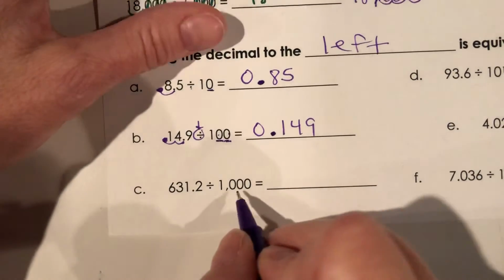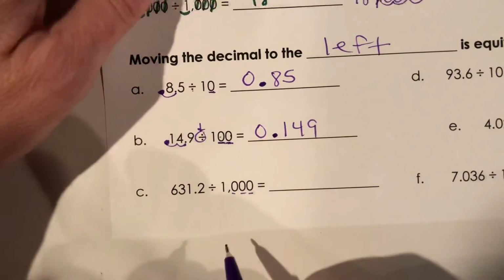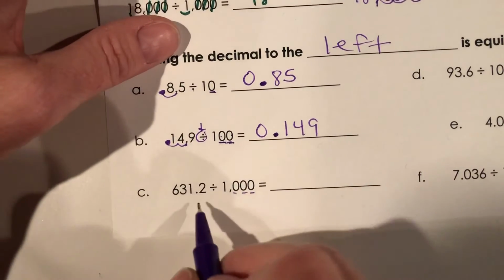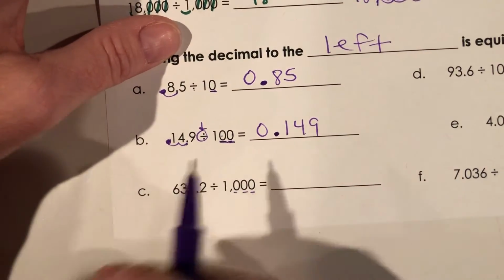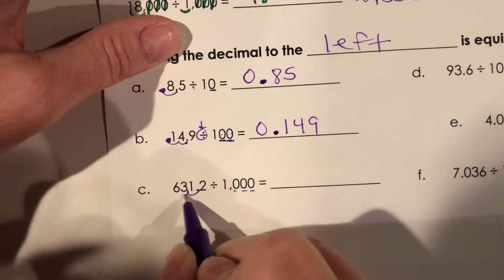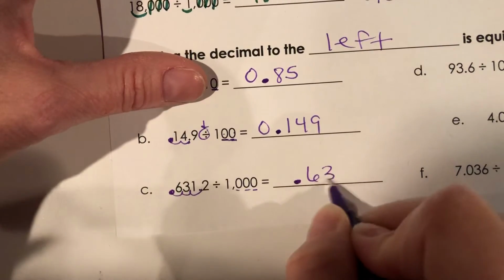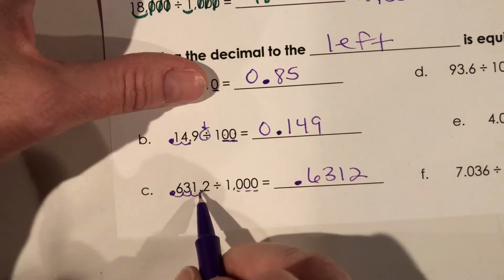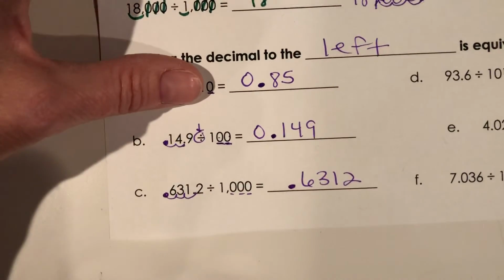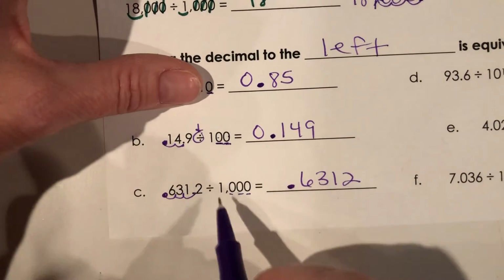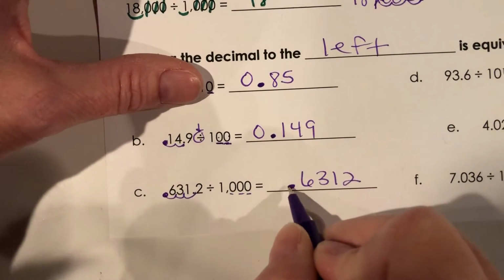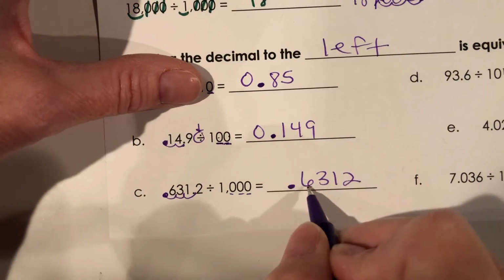When I divide by 1,000, that's like dividing by 10 3 times. So that means I need to shift this 3 places to the left to make my digits go right. So 1, 2, 3. It would now be in front of the 6. And yes, you could write that. Again, this decimal point moved. Don't put 2 decimal points there. We're moving it. It's not staying put and then we're rewriting it. And again, there's nothing in the ones place, but there's something in the tenths.